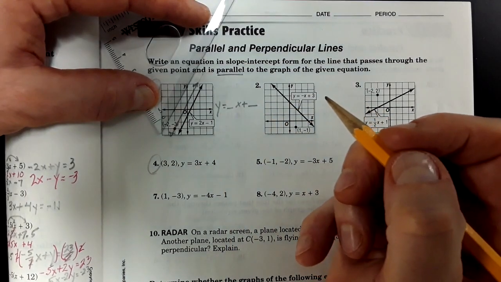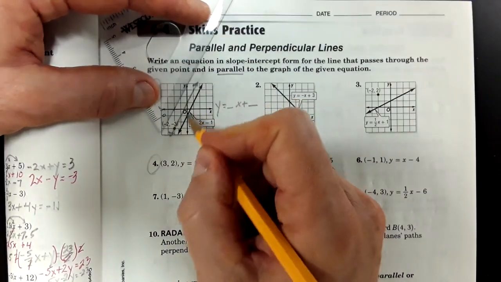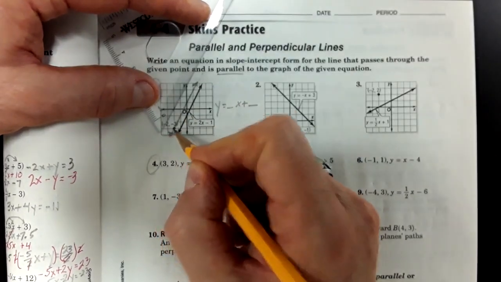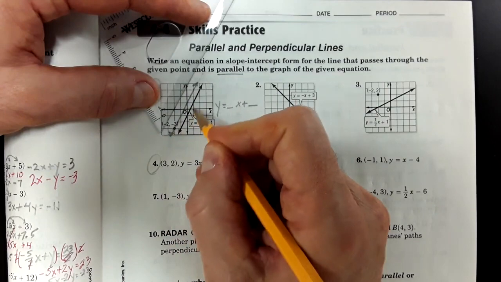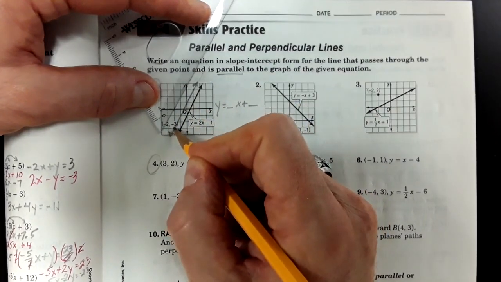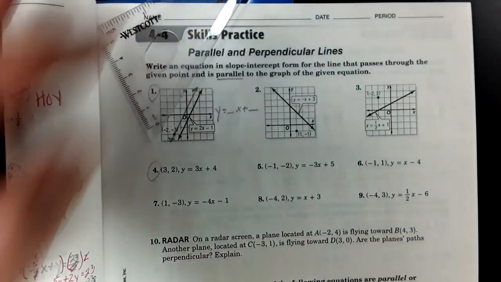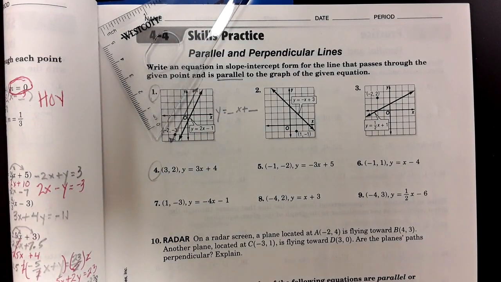So y equals blank x plus blank is your equation, right? It tells you the equation. Yeah, but that's the equation of this line. I want an equation of the line parallel to this line going through -2, -3. So what is the slope of the line that I'm trying to find? 2. Same slope, right? So put 2 in right here.